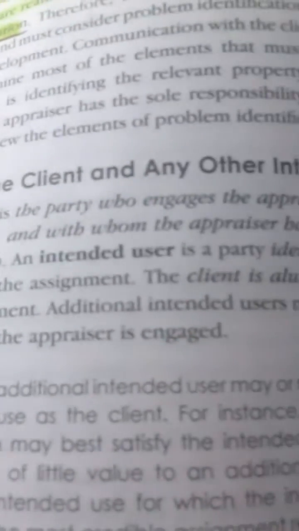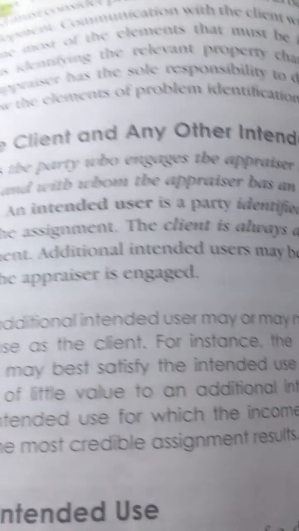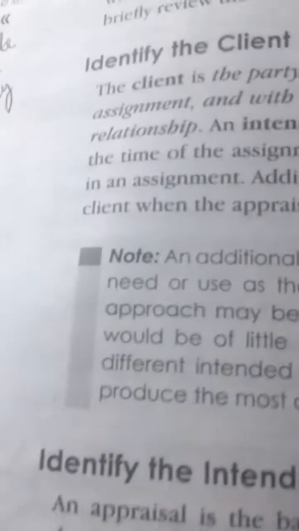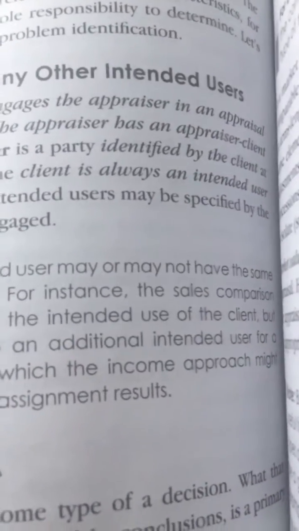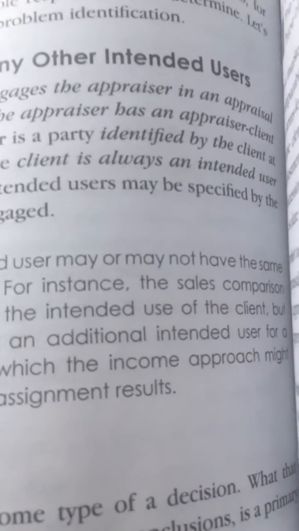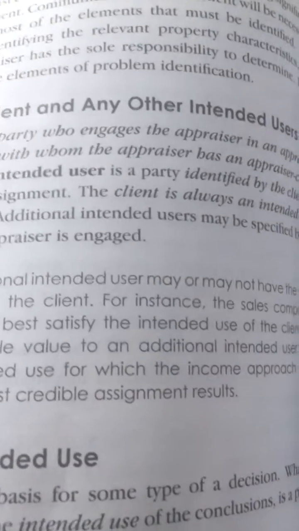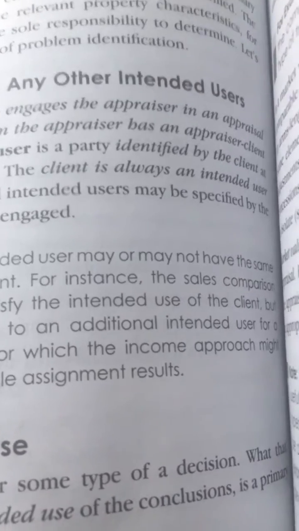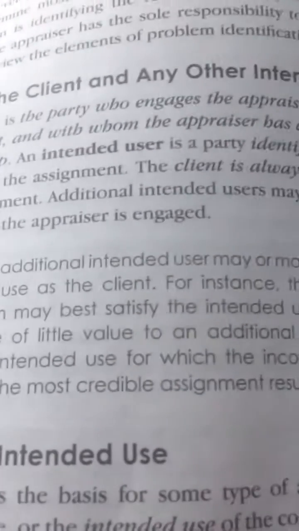Let's briefly review the elements of problem identification. Identify the client and any other intended users. The client is the party who engages the appraiser in an appraisal assignment and with whom the appraiser has an appraiser-client relationship. An intended user is a party identified by the client as an intended user of the appraisal at the time of the assignment.